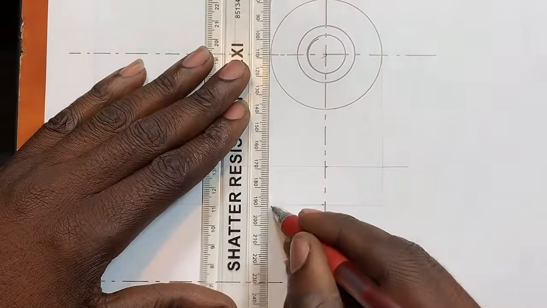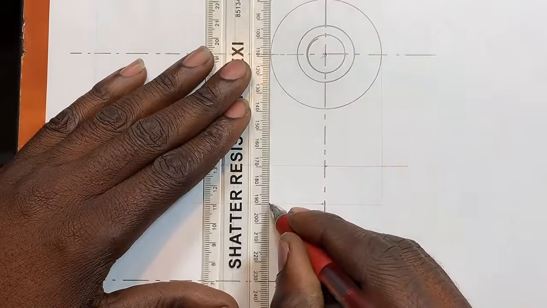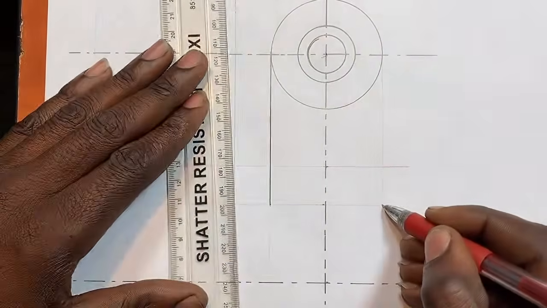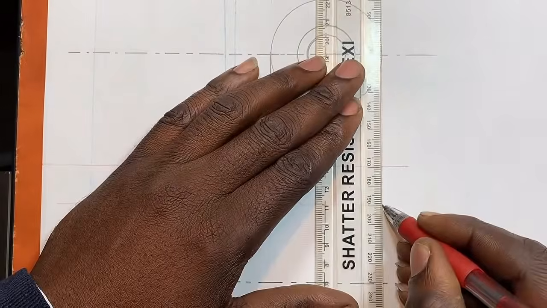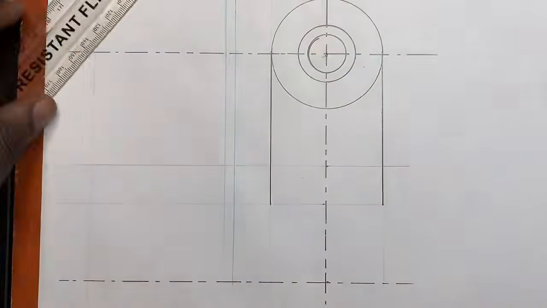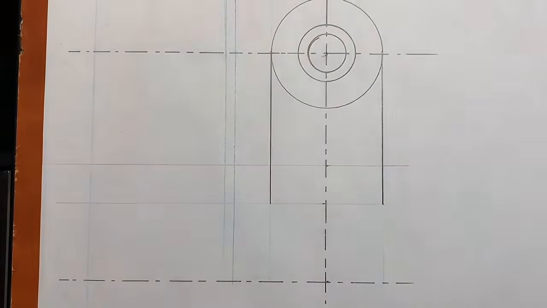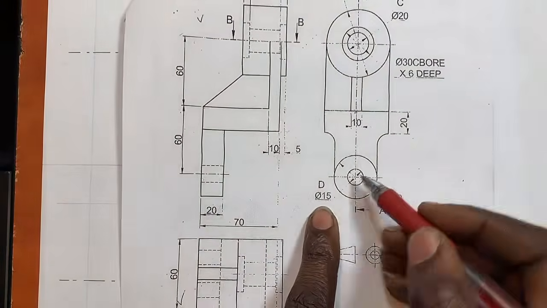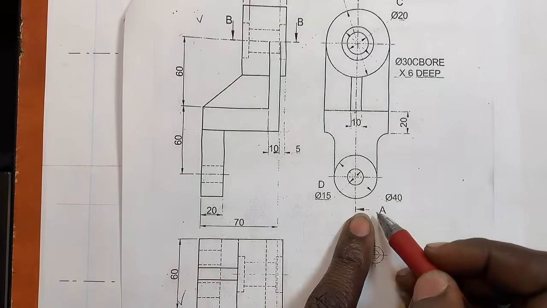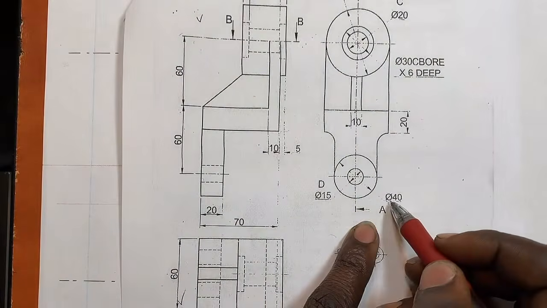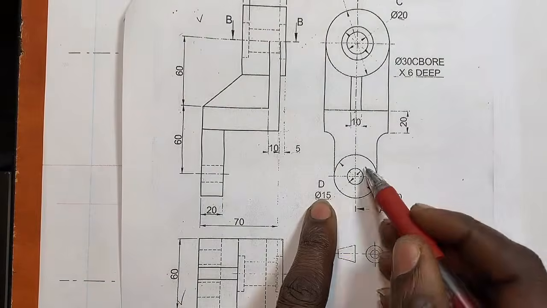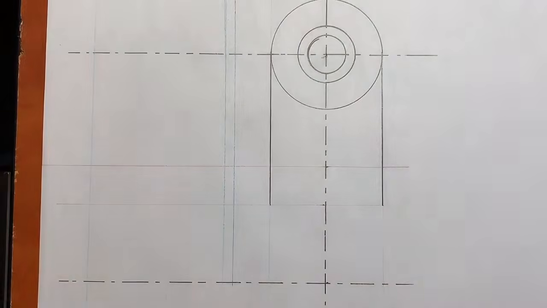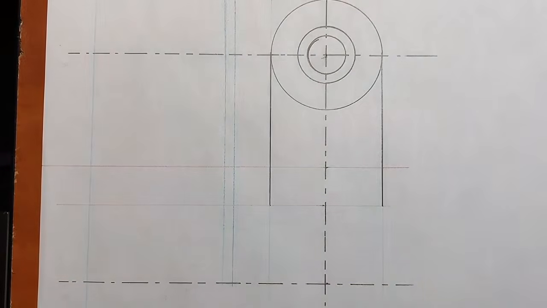From here to right there. We are still having a lot to look at, so I'll try by all means to be fast. Okay. So now we have this one, which means we have to draw diameter 40 and diameter 15. You understand? Wait, right here. So diameter 40. Where is it? It's right here.